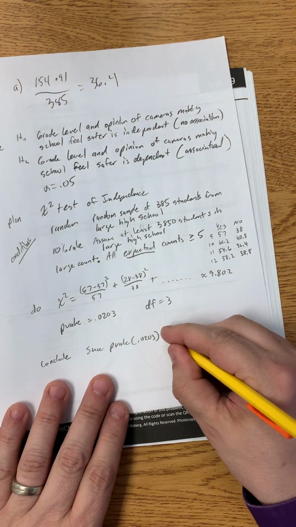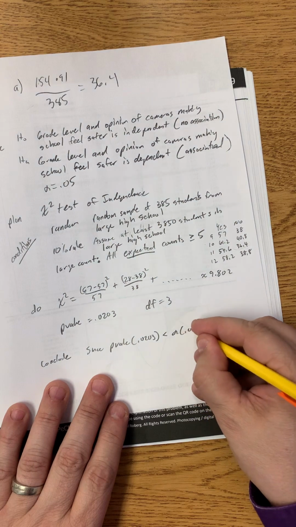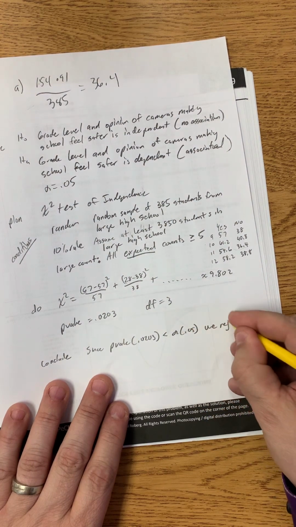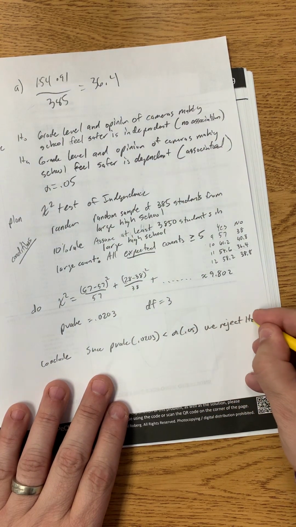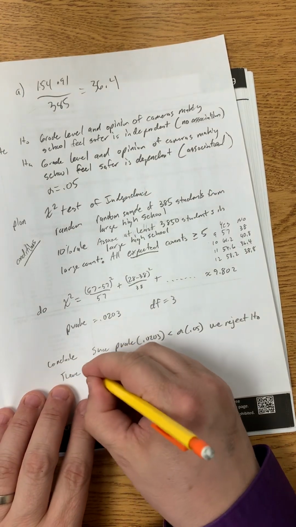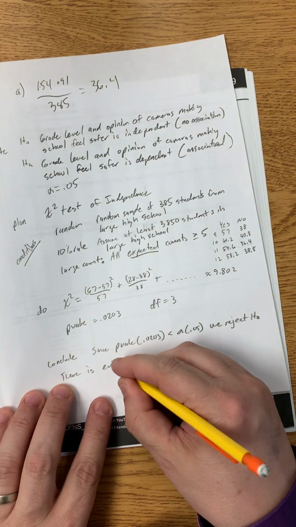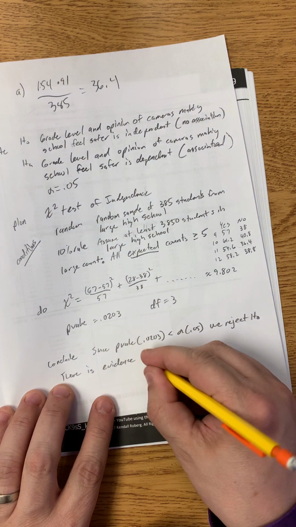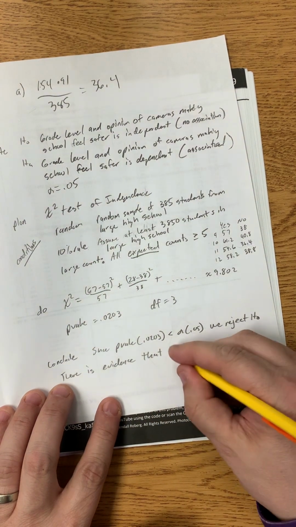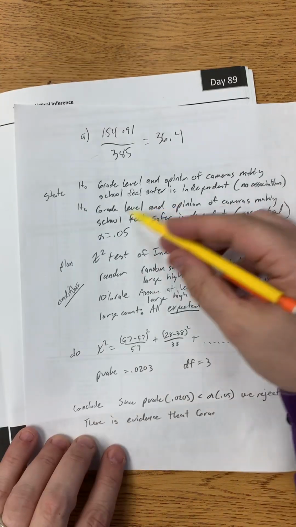0.0203 is less than alpha 0.05, we reject the null. There is evidence for the alternate.